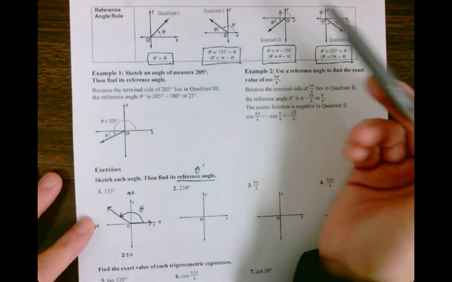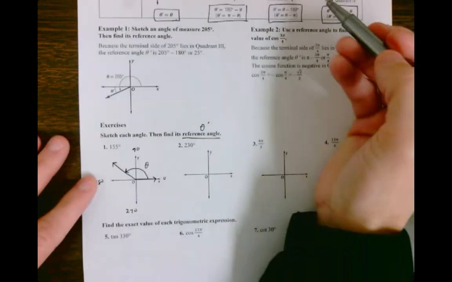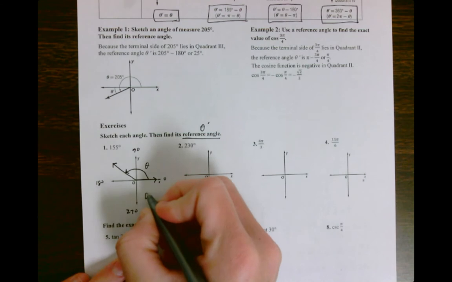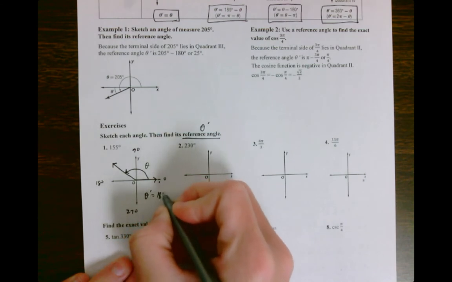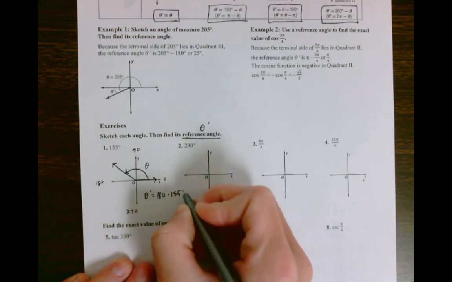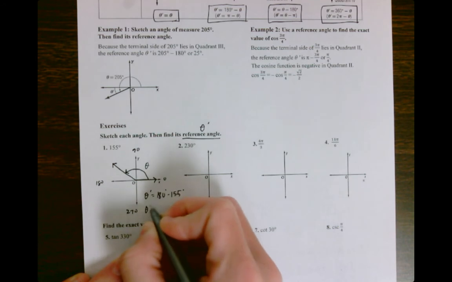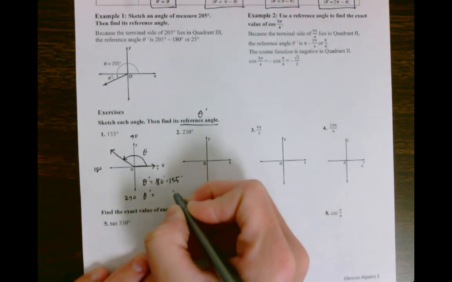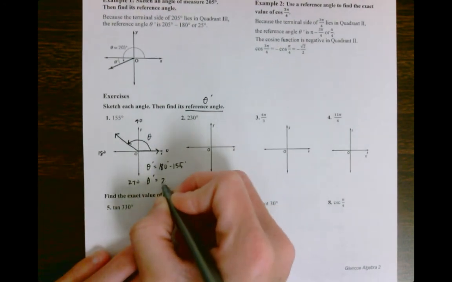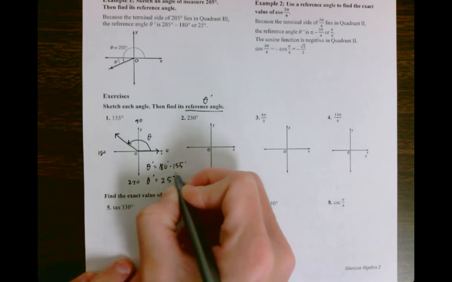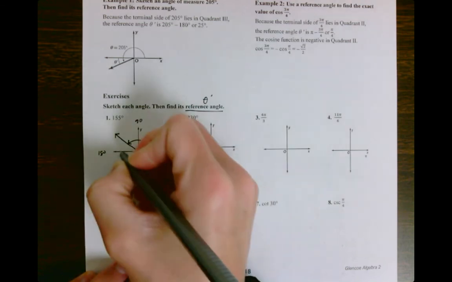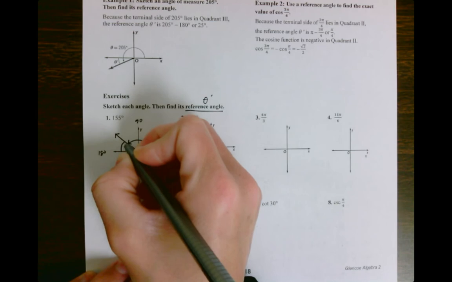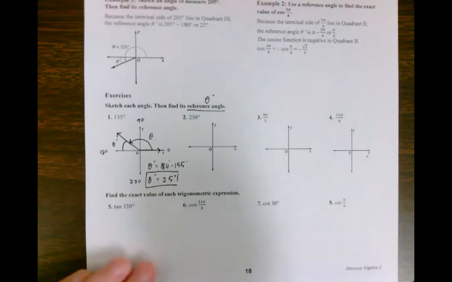So we have 180 minus 155 degrees. So theta prime is going to give me 25 degrees. There's that guy. So then that's telling you that this right here is theta prime.